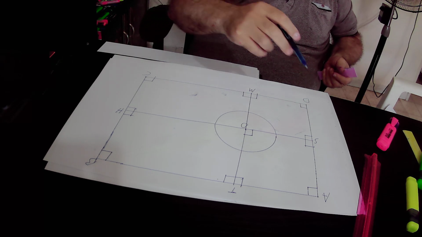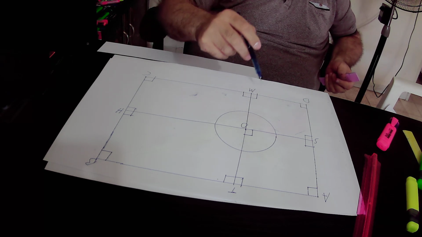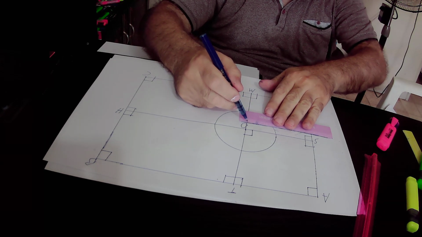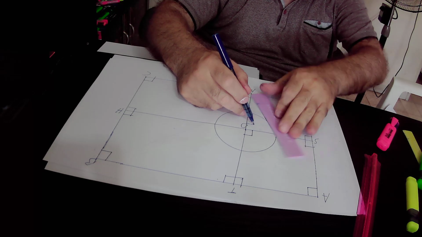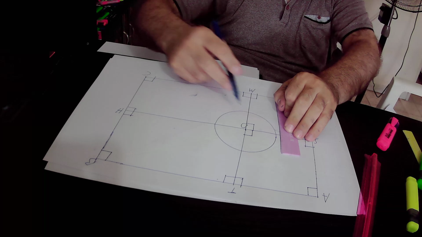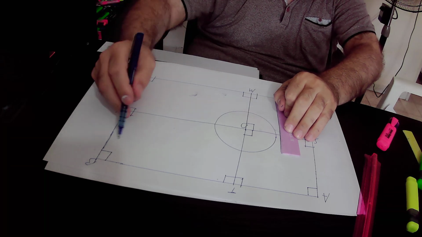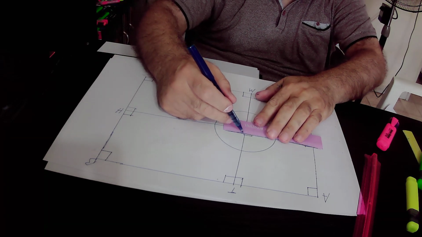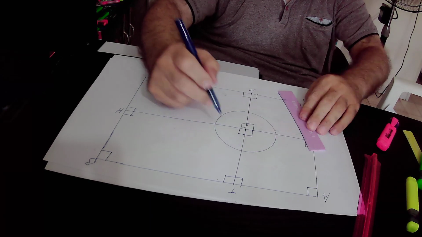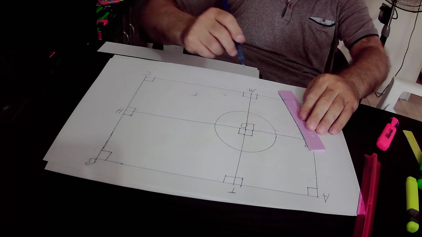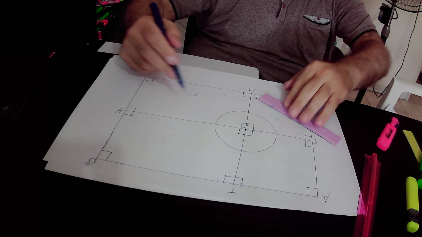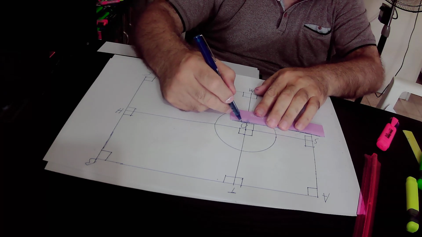Likewise, in quadrilateral SODM, we have 1, 2, 3 right angles. Therefore, the fourth angle must also equal 90 degrees according to the same rule. In quadrilateral TBOH, we have 1, 2, 3 right angles. Therefore, the fourth angle must also equal 90 degrees. And finally, in quadrilateral OHCM, we have 1, 2, 3 right angles. Therefore, the fourth angle must also equal 90 degrees.